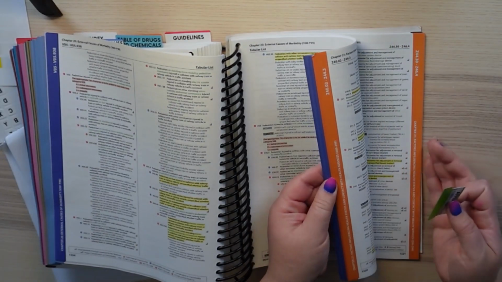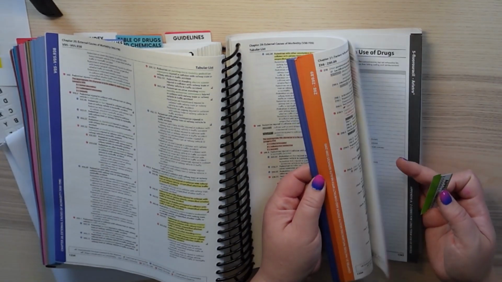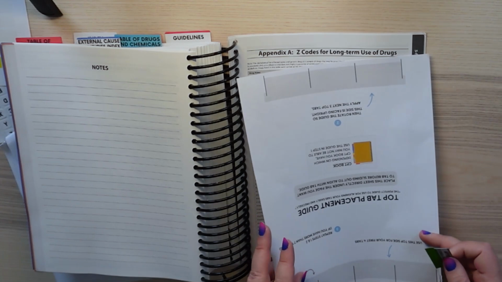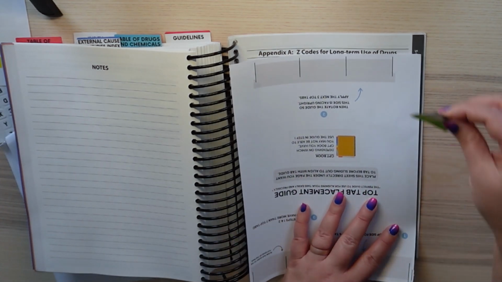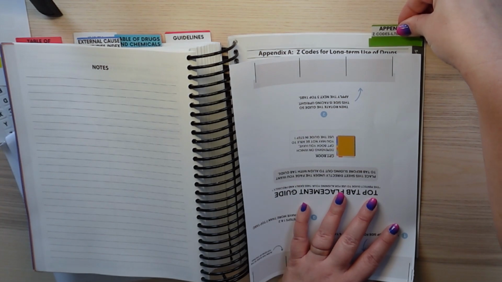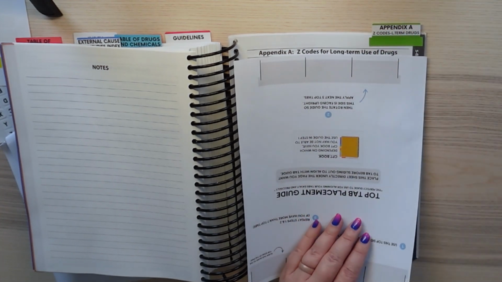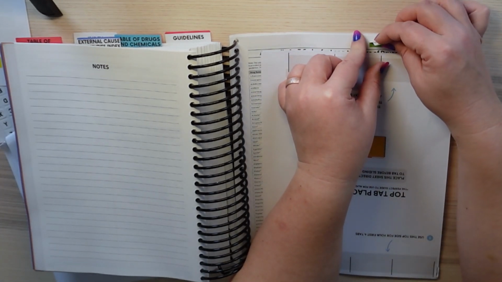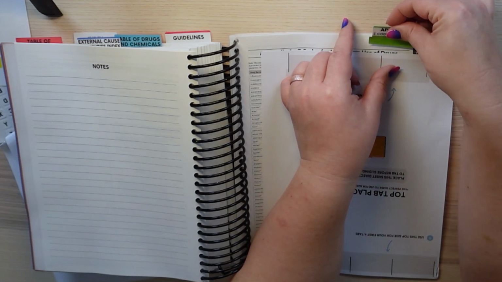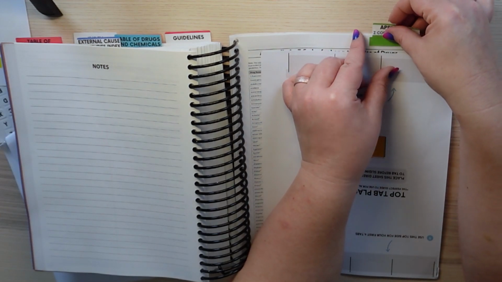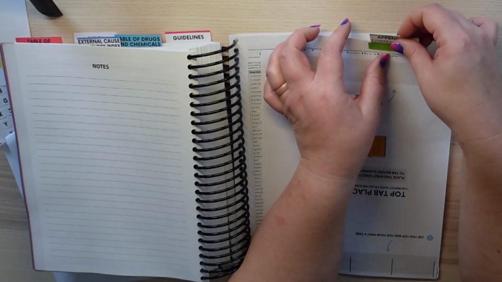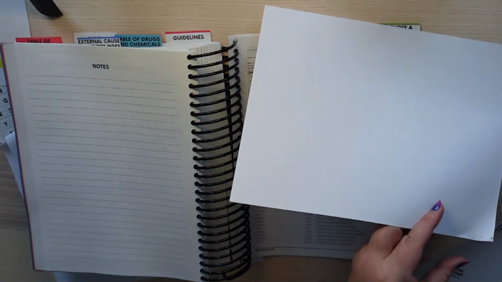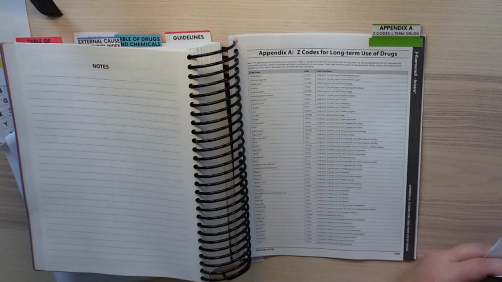Appendix A. Which is actually not terribly far off page number wise from 2023 to 2024. Now, I've been placing mine a little bit further down, which means that maybe not all of this is going to stick out. So try to keep them so that you can see the label from the outside of the pages. I've not been super diligent with that. Okay, so that is all of my top tabs.